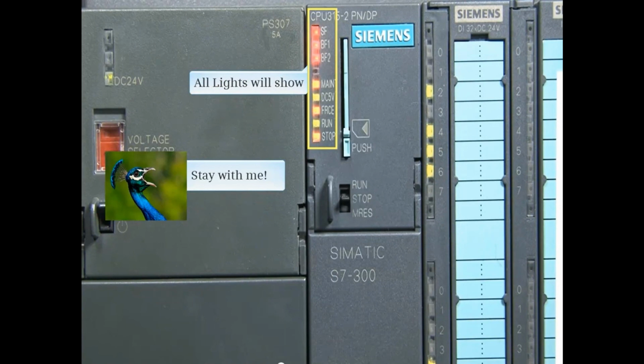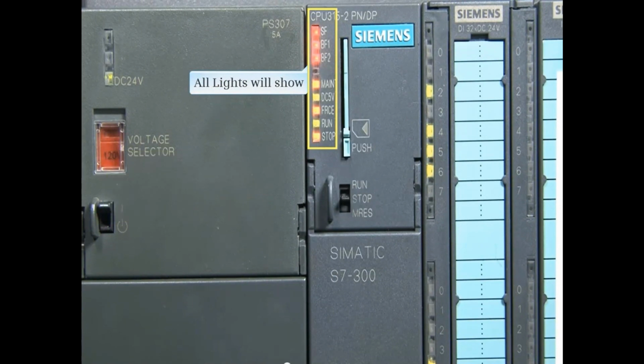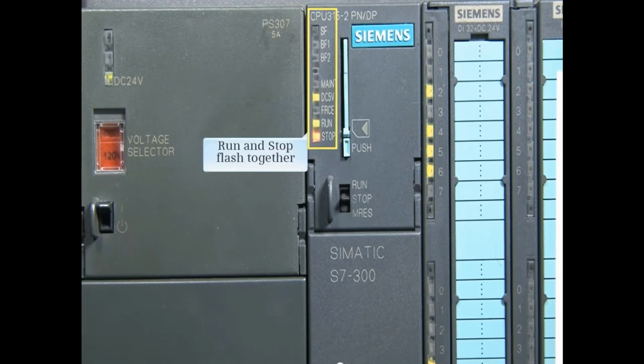I know this part isn't too exciting, but hang in there with me a little while longer. The lights go out, and then show again. The run and stop lights flash together for about 16 seconds or so.